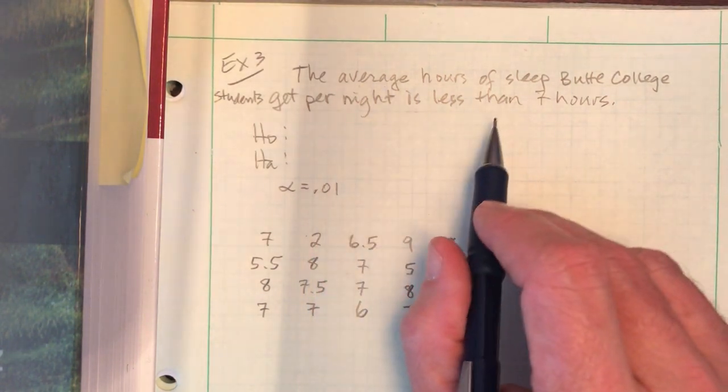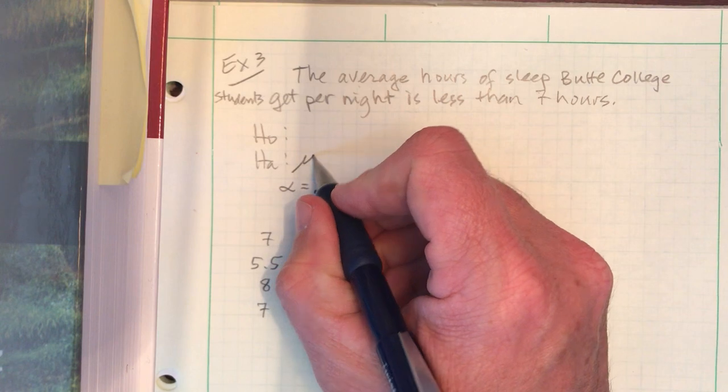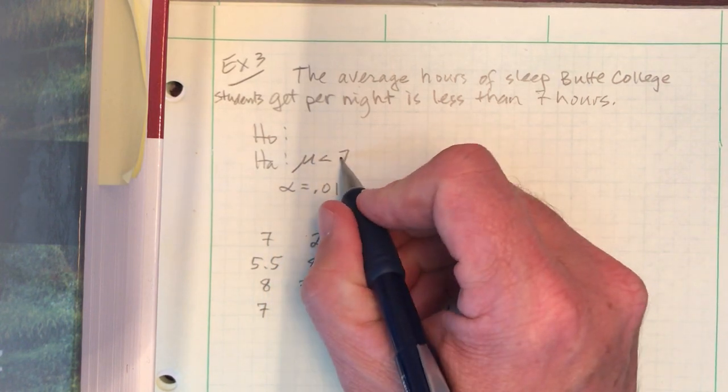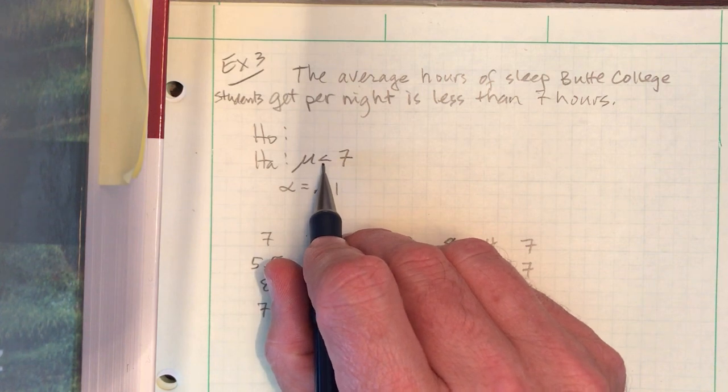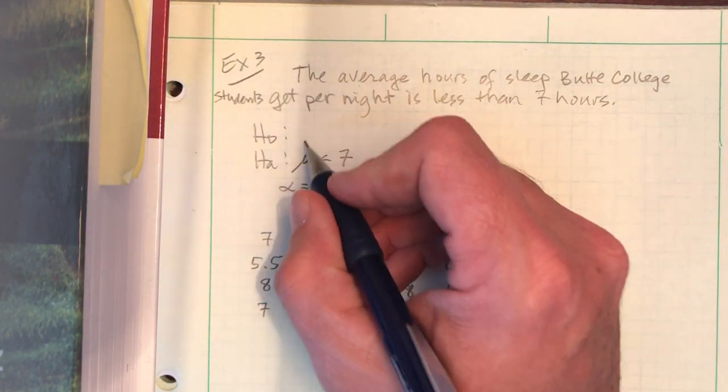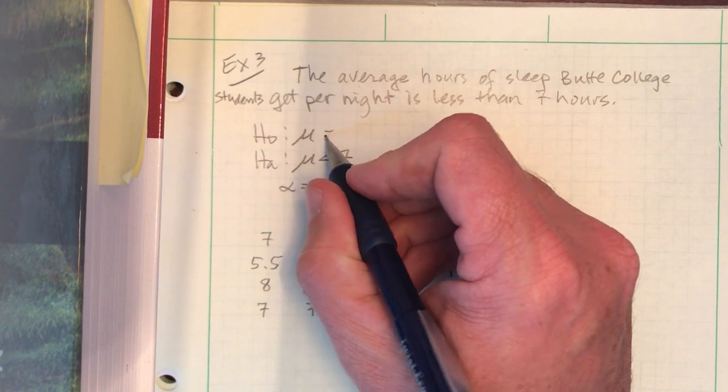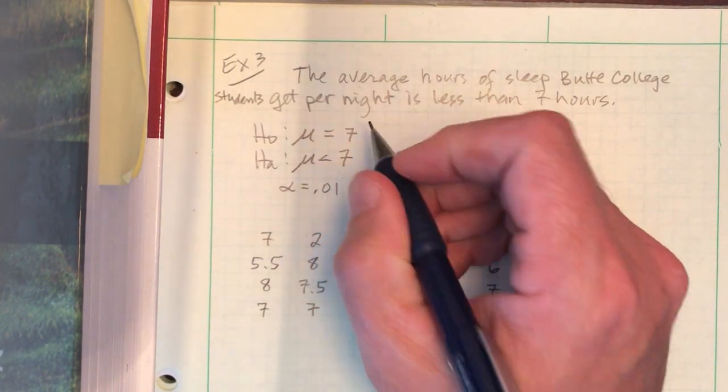The word average tells me I'm going to use mu less than 7. I put it here because it doesn't contain an equal sign. The complement of this less than would be greater than or equal to, but we know we just use equals.